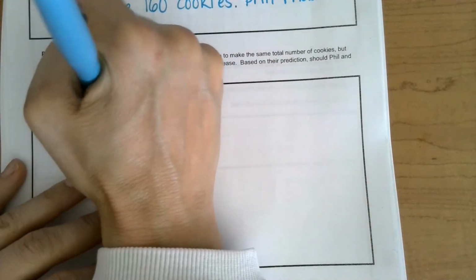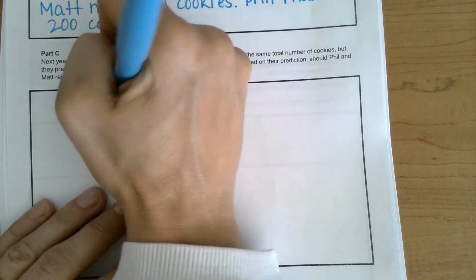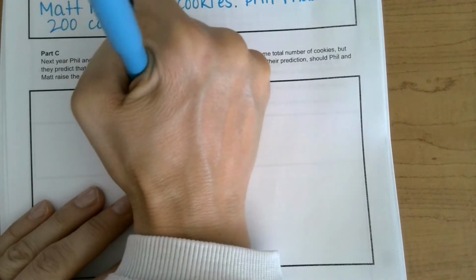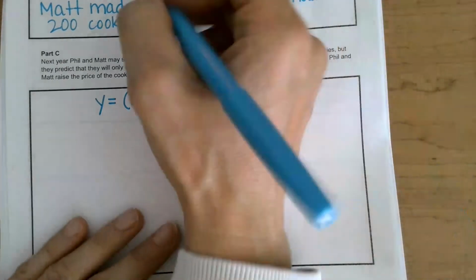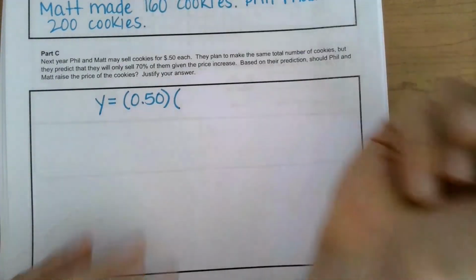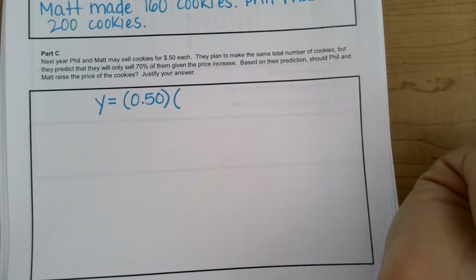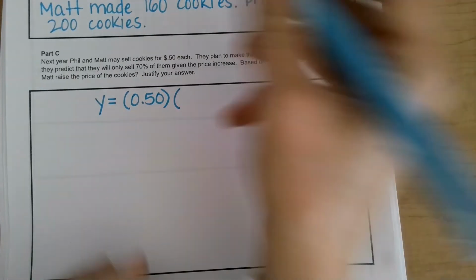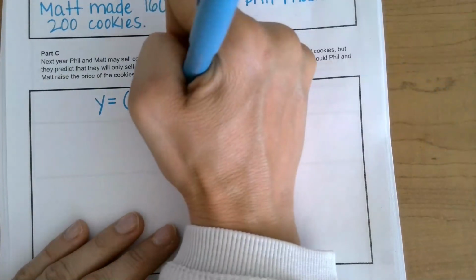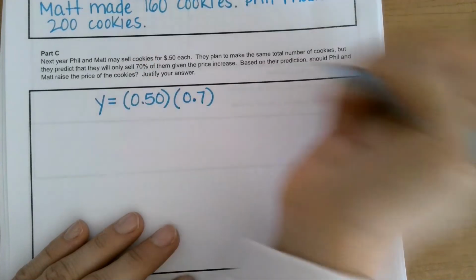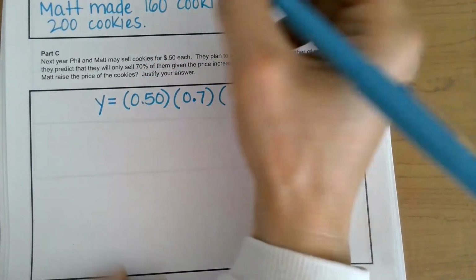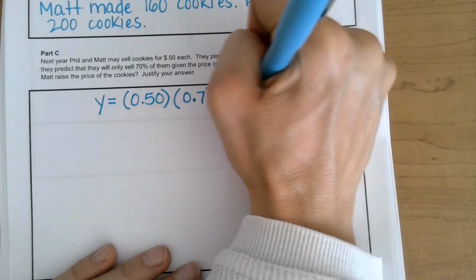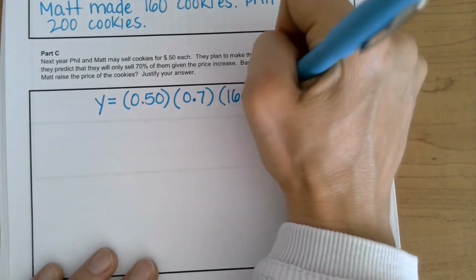So let's rewrite the equation. y equals, if they're selling them for 50 cents each, 0.50 or 5 tenths. And then they're only selling 70% of them, so convert 70% to a decimal, 7 tenths. And then we already know that Matt made 160 and Phil made 200.